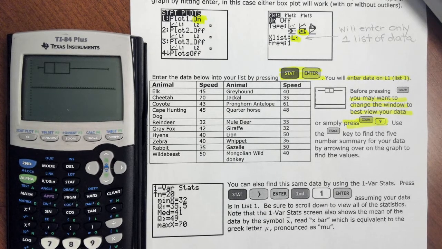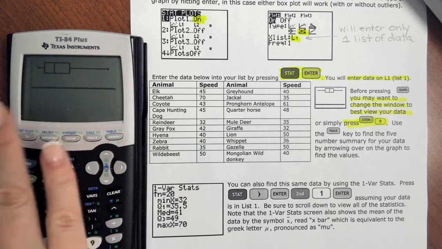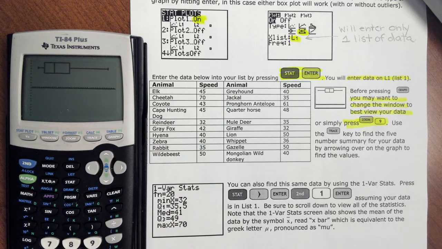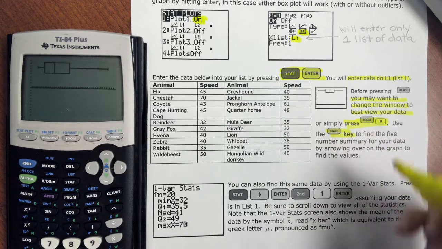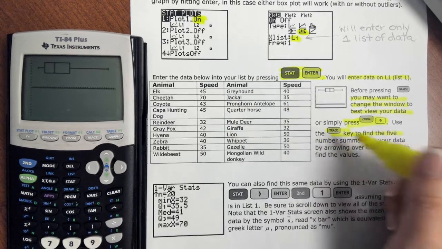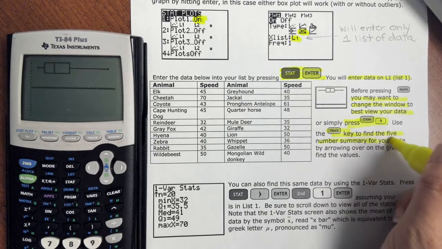There's our box and whisker plot all plotted. But we need to know the information. We need to know what that median is, and nothing's marked. So we have to do a little something more. We can go about it 2 different ways. The first thing we can do is use the trace key, and that will help us to find the 5-number summary of our data.